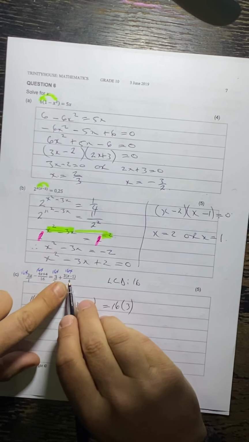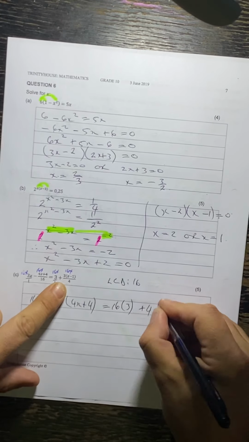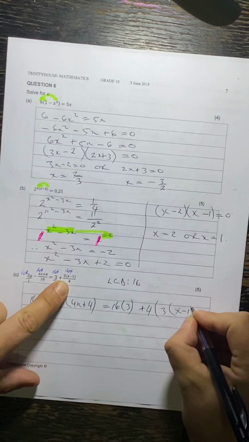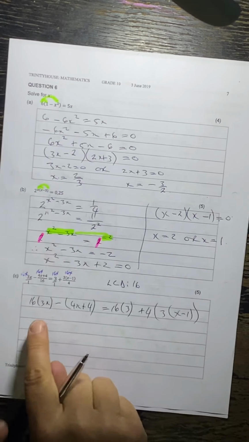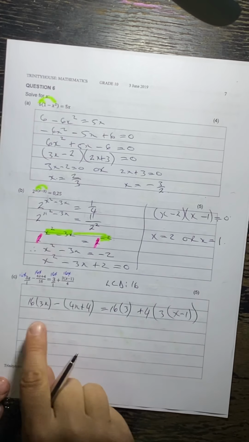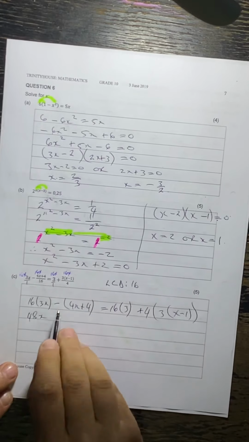Over here, the 4 will cancel with the 16, and we're left with plus 4 multiplied by 3, x minus 1. Okay, I'm just going to distribute and get rid of our brackets here. So 16 times 3 is 48x.